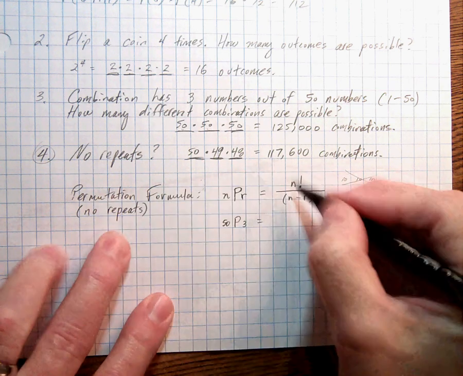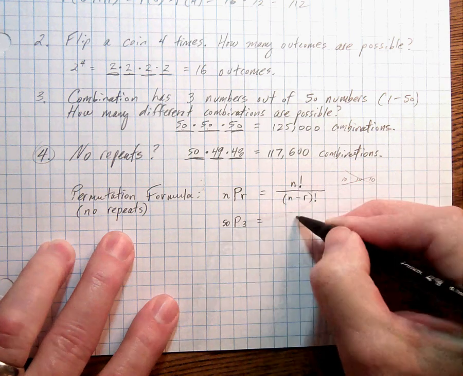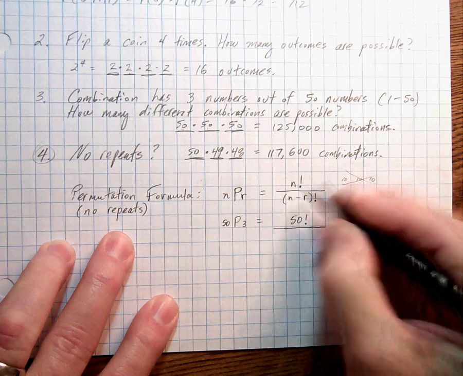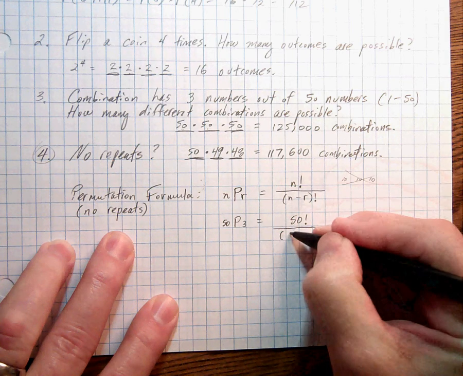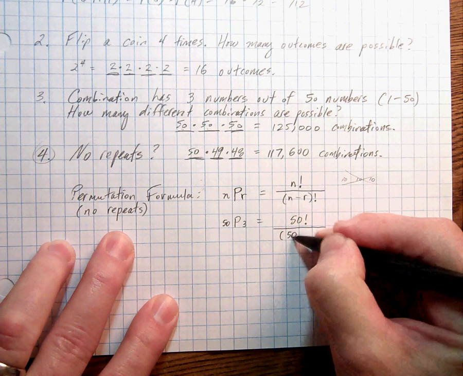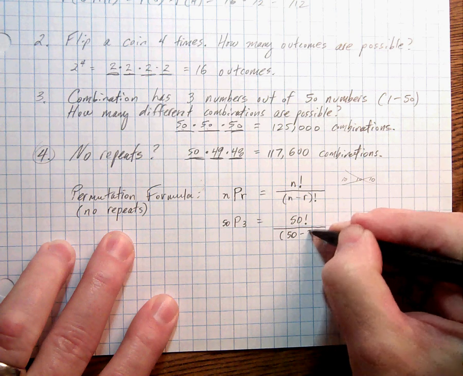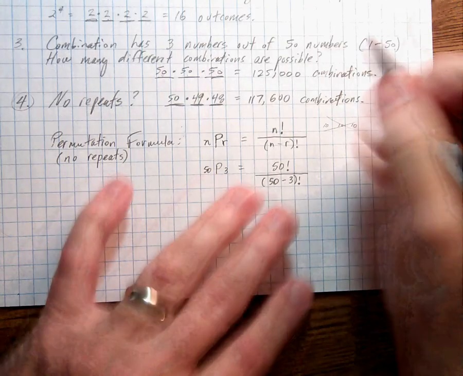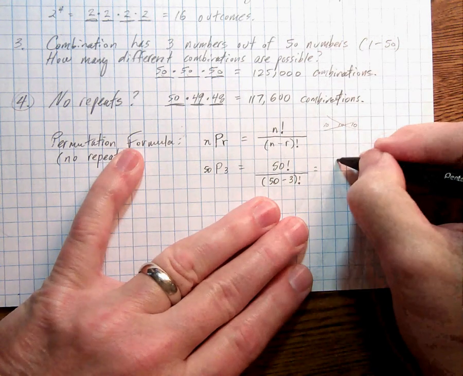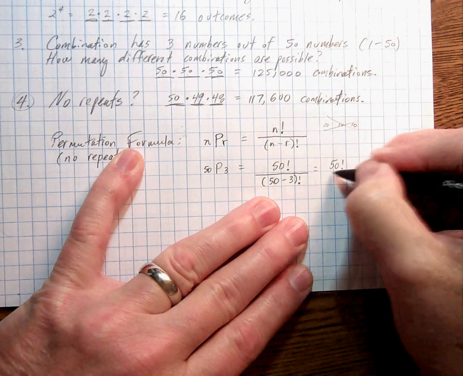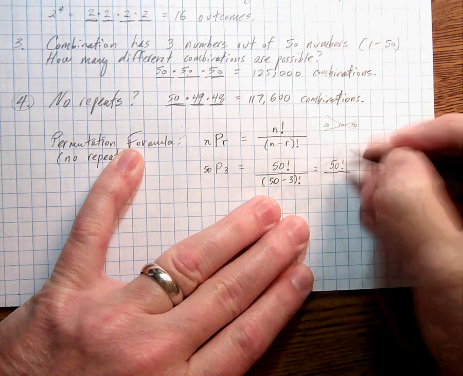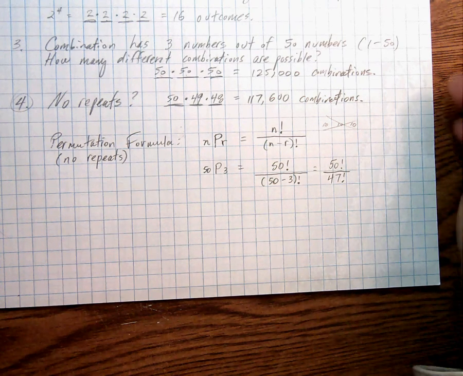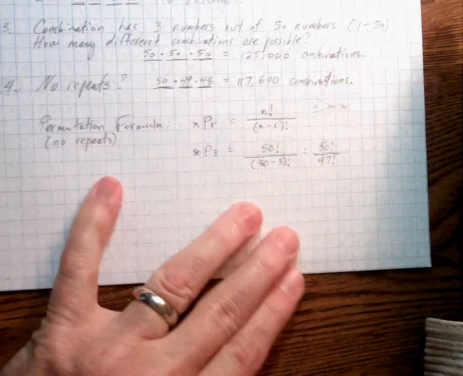Okay, so n factorial would be 50 factorial over n minus r factorial. So that would be 50 minus 3 factorial, like that. All right, so let's simplify that a little bit. That's 50 factorial over what? 50 minus 3 is 47 factorial, right? All right, so what does that mean?